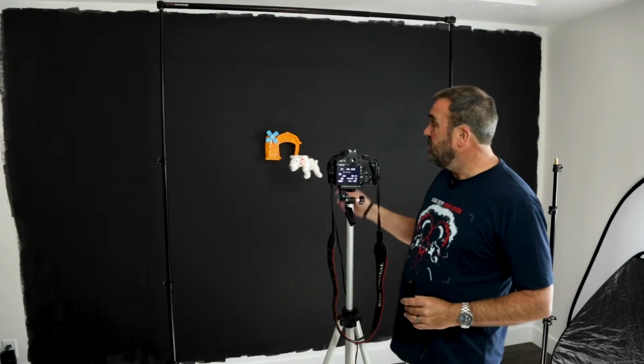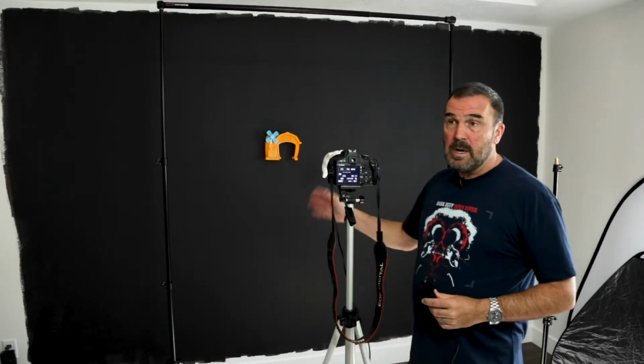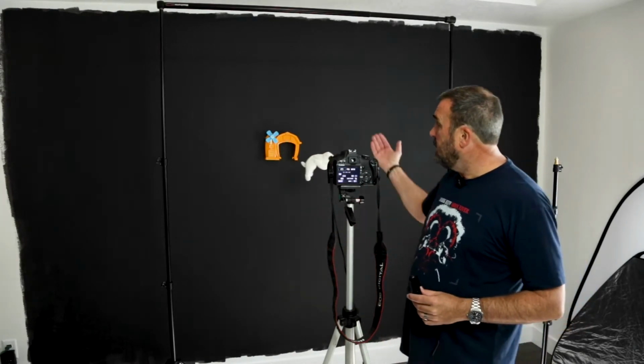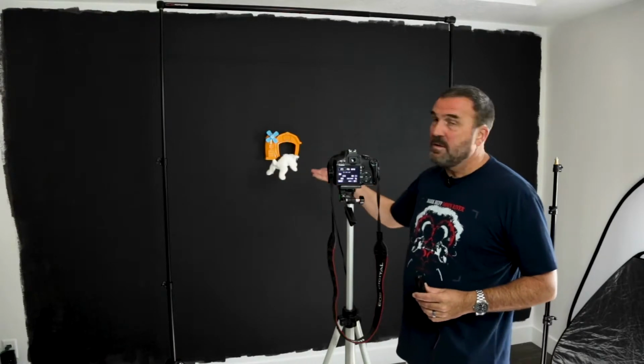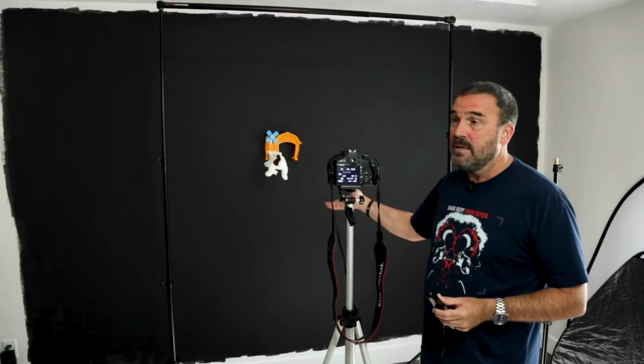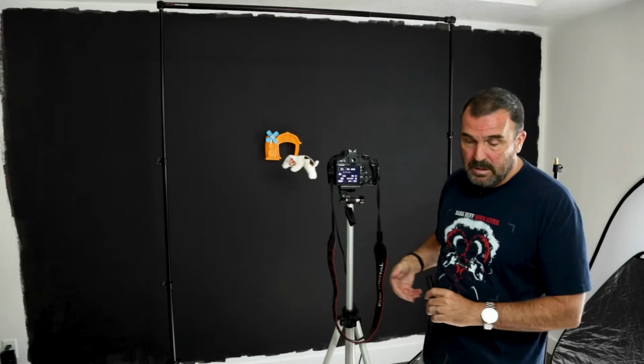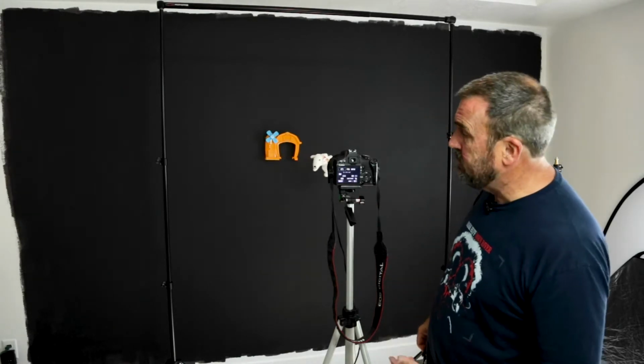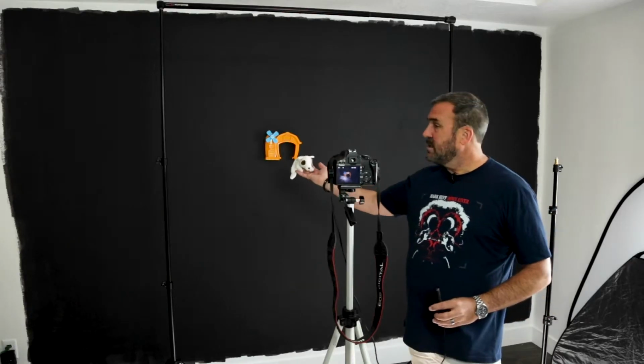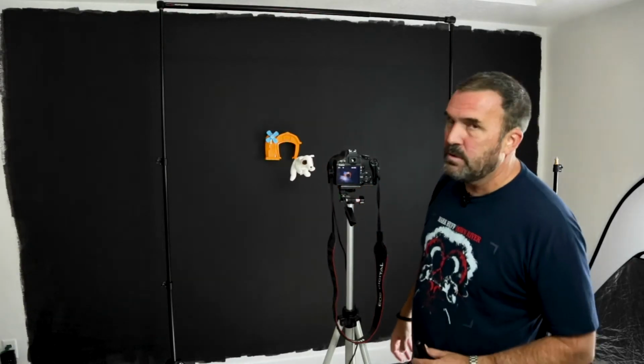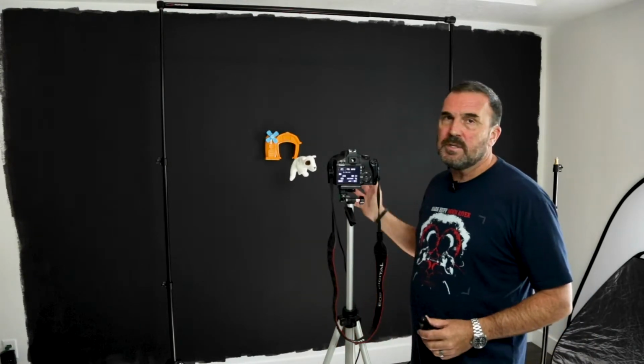Now let's say your subject is tired of sitting there and wants to move around a little bit. Okay, now you still want him to be properly exposed, and you want him to be not blurry and moving around. So if you take a picture right now, not having moved anything, now he's blurry because your shutter speed is down at 1/3 of a second. So that's way too slow.